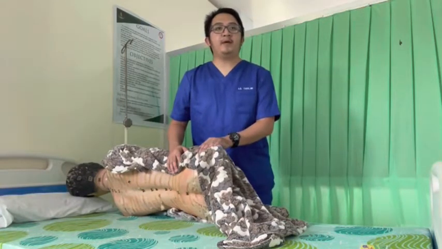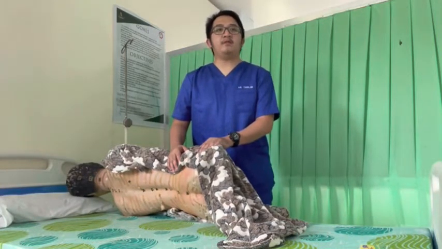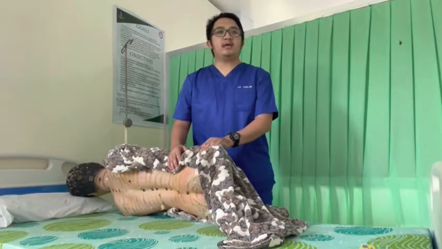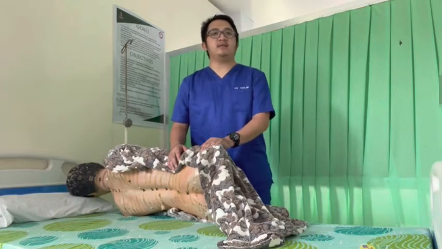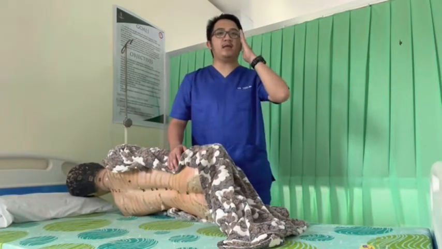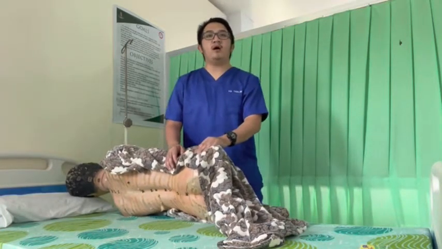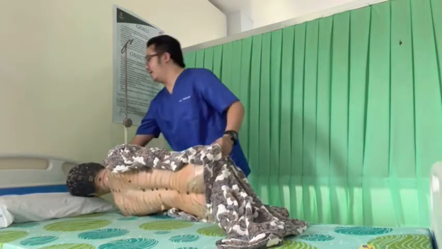A small pillow may be placed under the patient's head to maintain the spine in a horizontal position. A pillow may be placed between the legs. This is because movement of the patient could produce trauma to the spinal cord area.